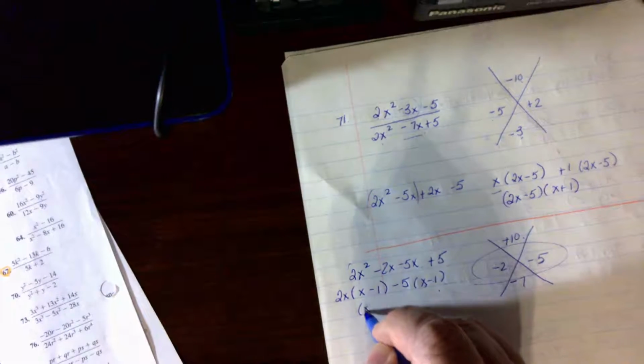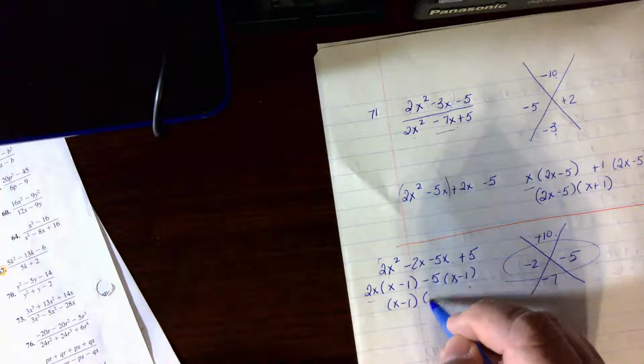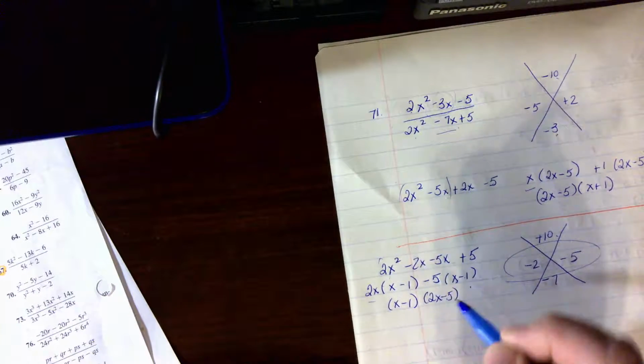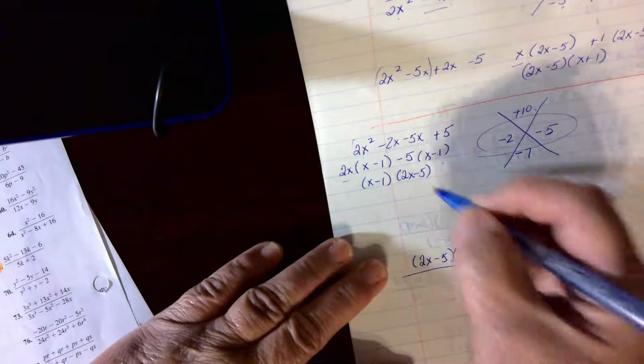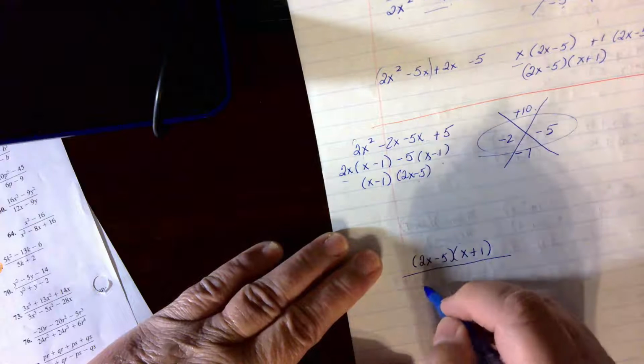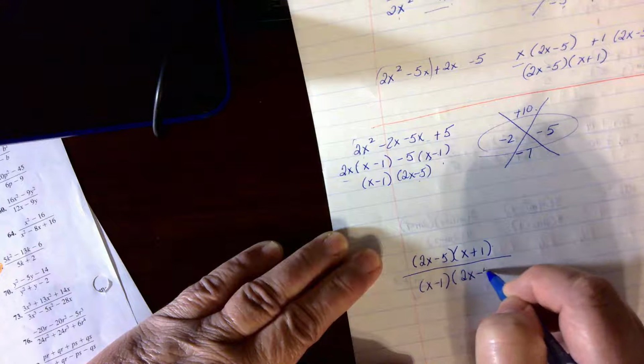I'm going to factor out the x minus 1, and I'm left with 2x minus 5. 2x minus 5 is my other factor. And I'm going to bring that way back down here and put it under the numerator. And now this is the factorization for my denominator.